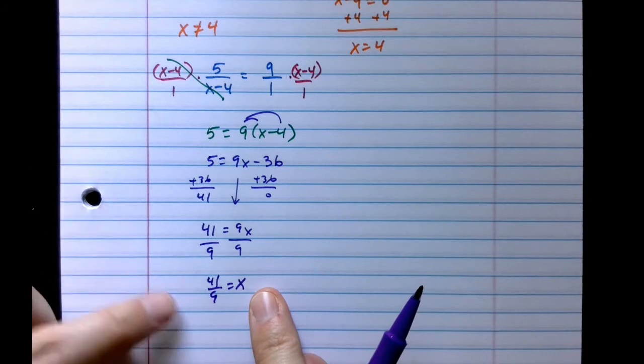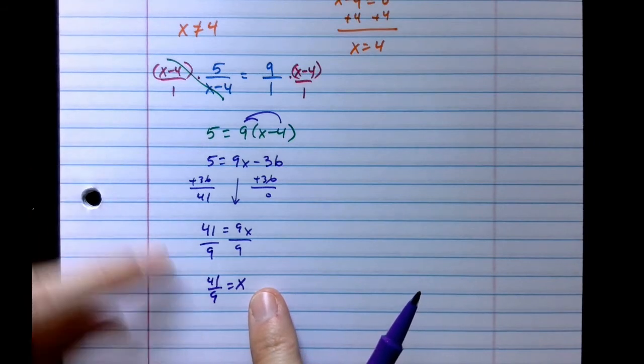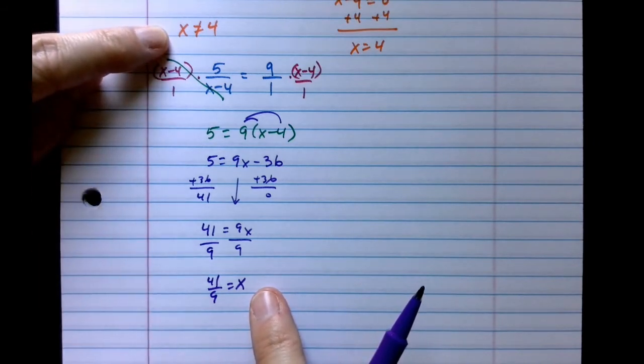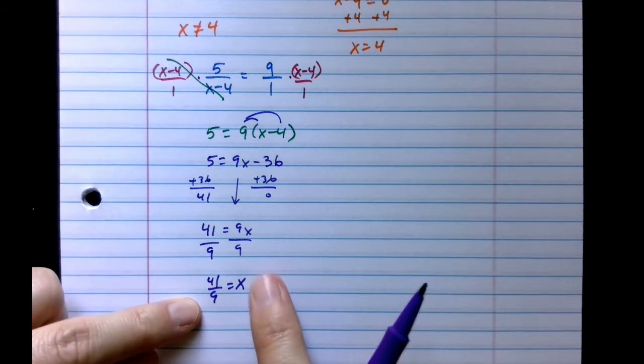Now remember, once you get your solution, check it against your restriction. Our restriction was x can't be 4. That's not 4, so now I know this is my final answer.